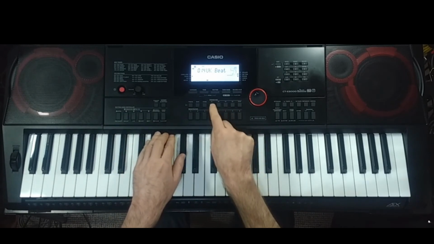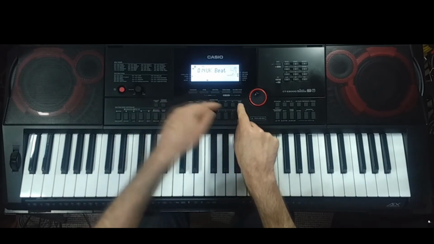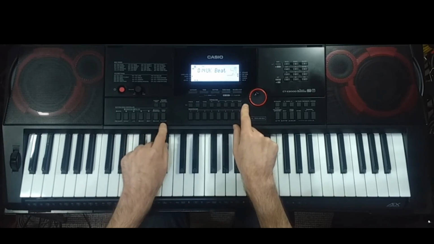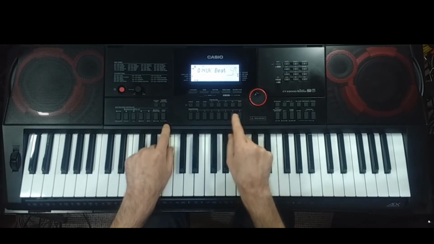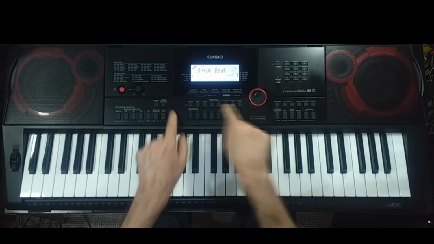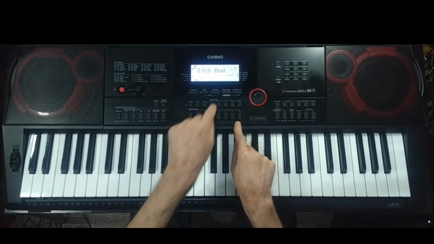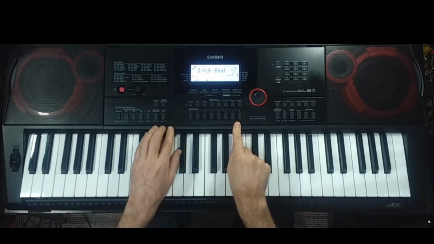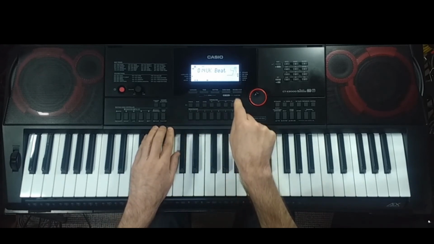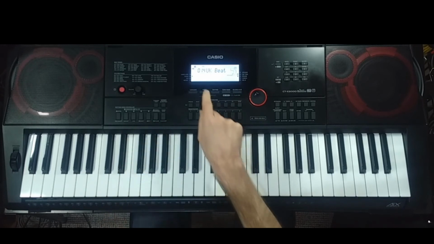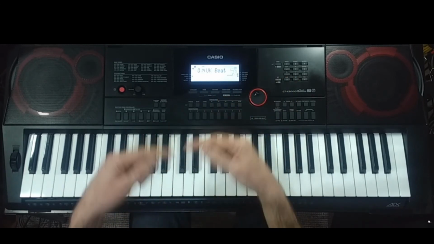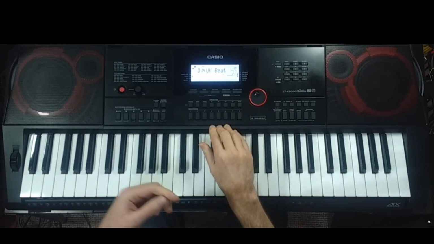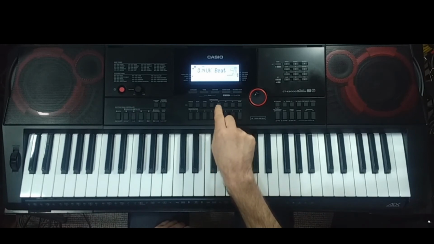So these can be playing on their own, or this can be playing on their own, or we can have the two together. We set it to measure earlier, so it will only start at the beginning of the bar, the beginning of the measure.